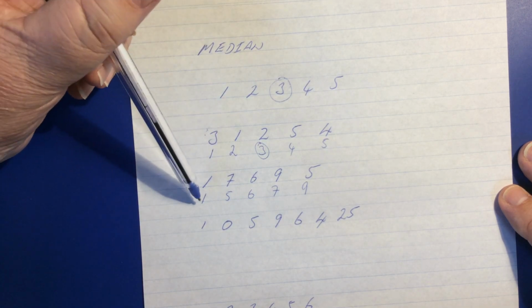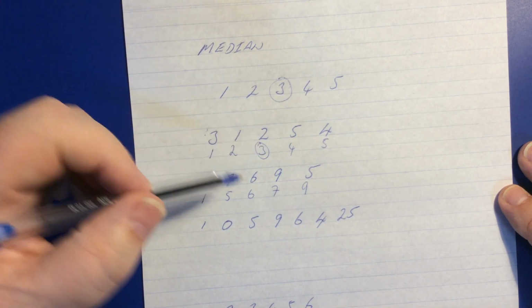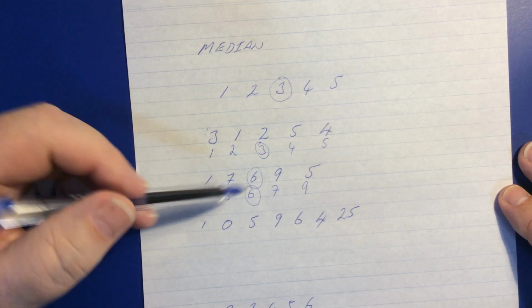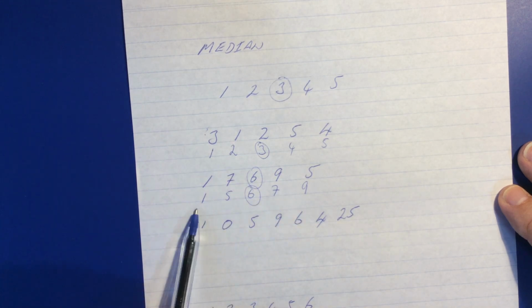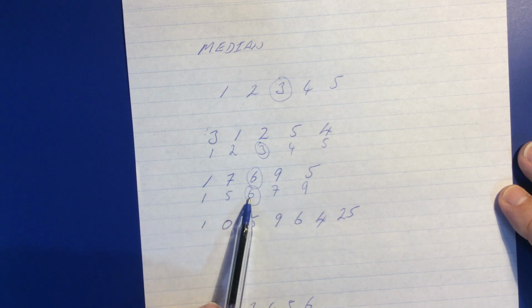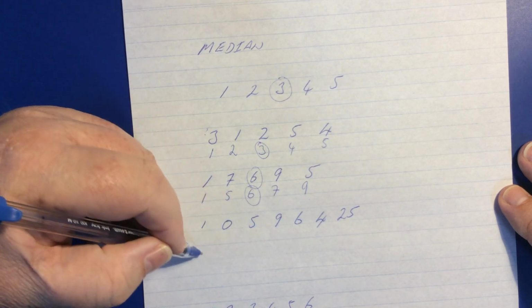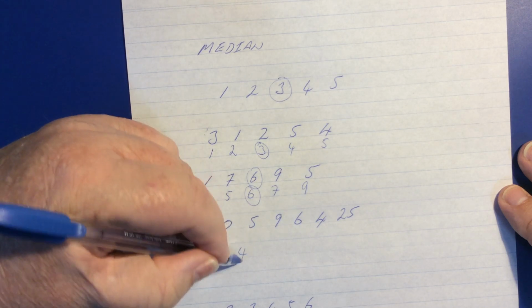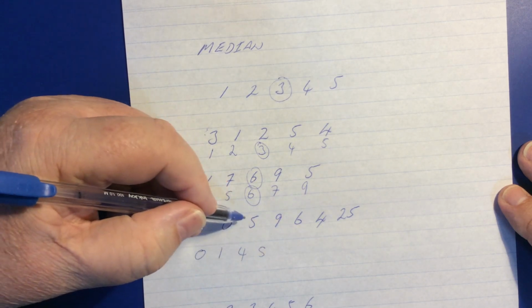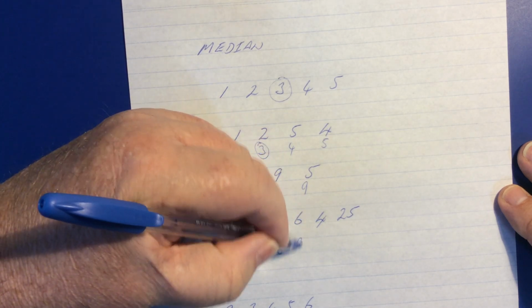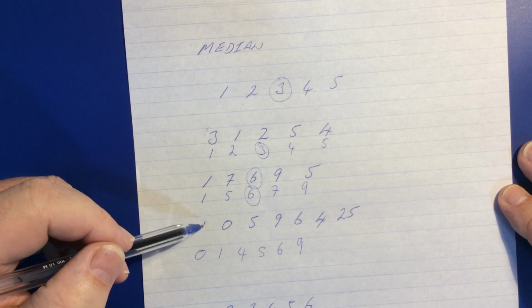And so that's what we've done. So the median here, coincidentally, and I didn't plan this, is 6. And you can see it here, 1, 5, 6, 7, 9. In order, the middle number is 6. Okay, so let's try this here. What do we start out with? 0. Next number 1. Next number 4. Next number 5. Next number 6. Next number 9. What have I missed?